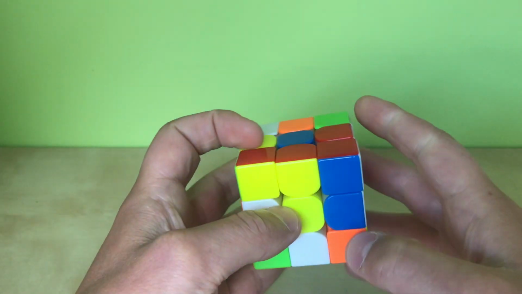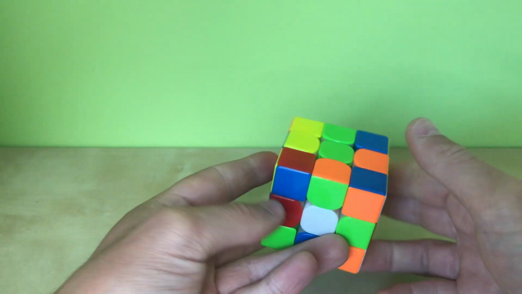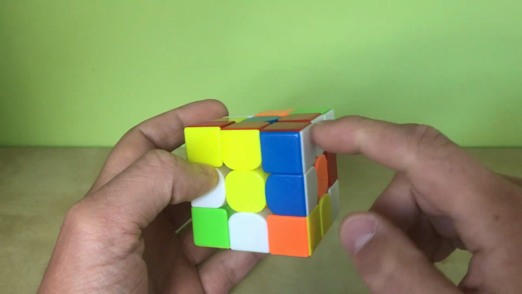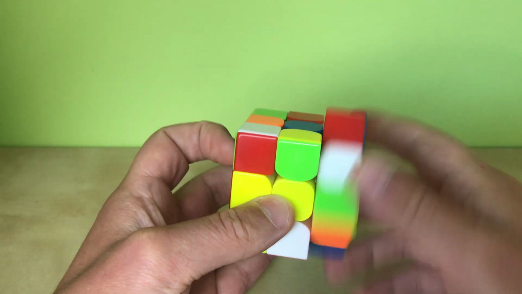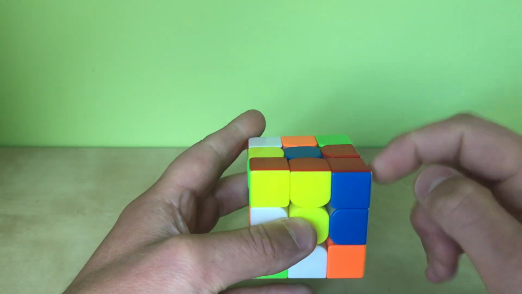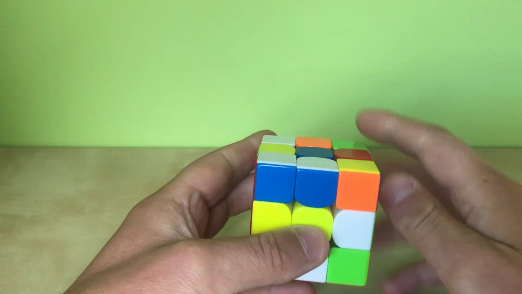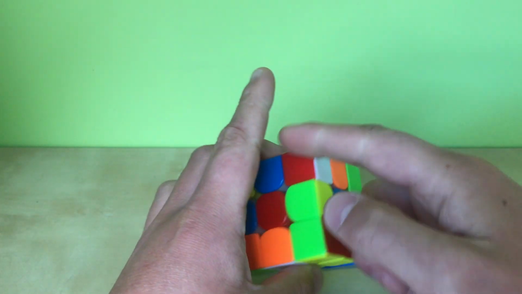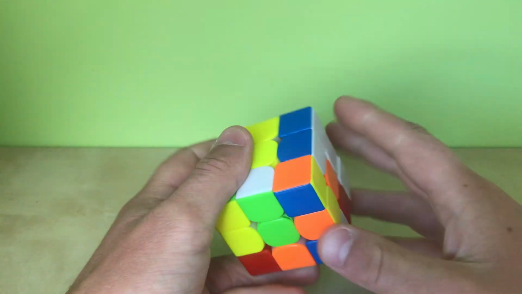So you've got 1, 2, 3, 4 bad edges here. If you look here, this is already set up quite nicely for a square on D, like that. And that's using a B move, right? And also this is the DBL corner, so you'd want to fill that in.